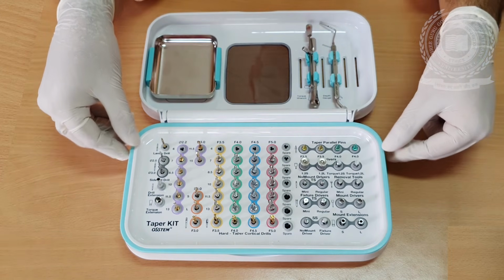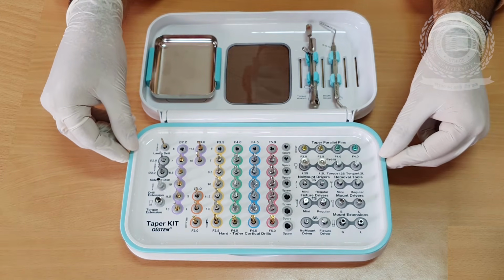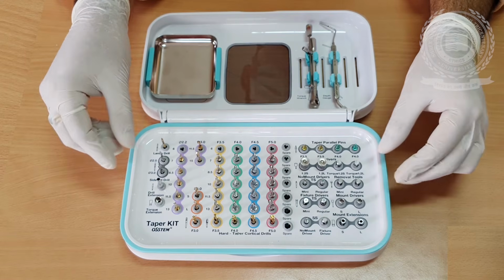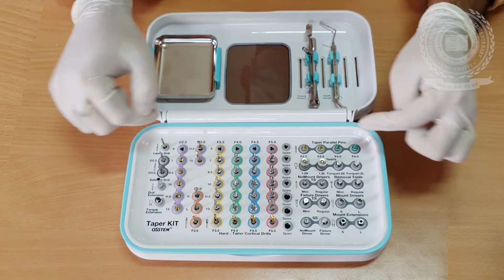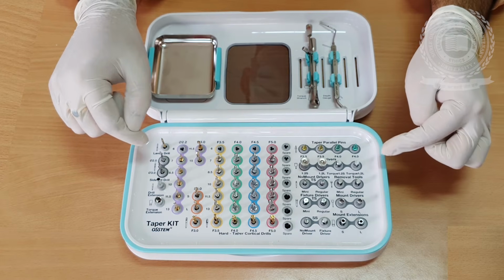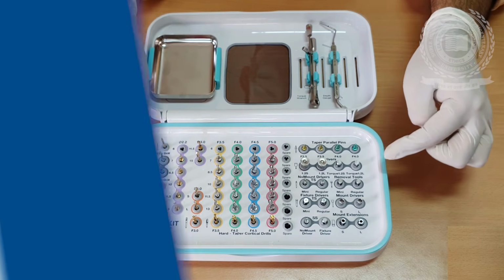So I hope you have understood this kit, and in our next video we will explain all the surgical methods of how to place an implant in the alveolar bone. So today we have covered the demonstration of components of the implant kit, and next time when we meet I will be demonstrating the steps of implant placement.